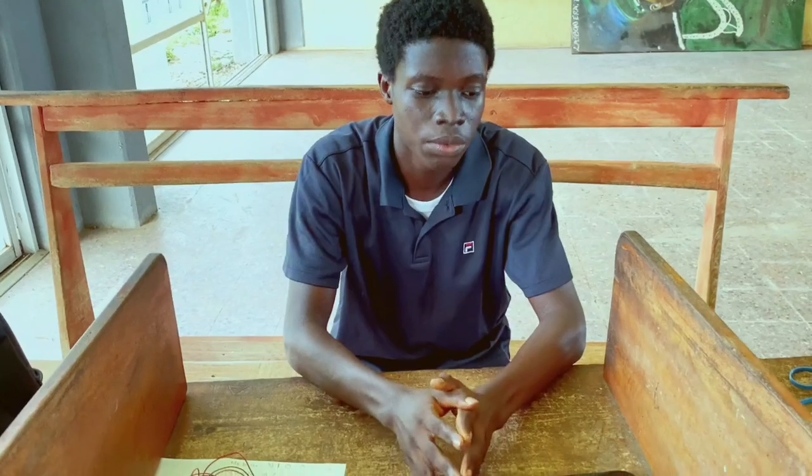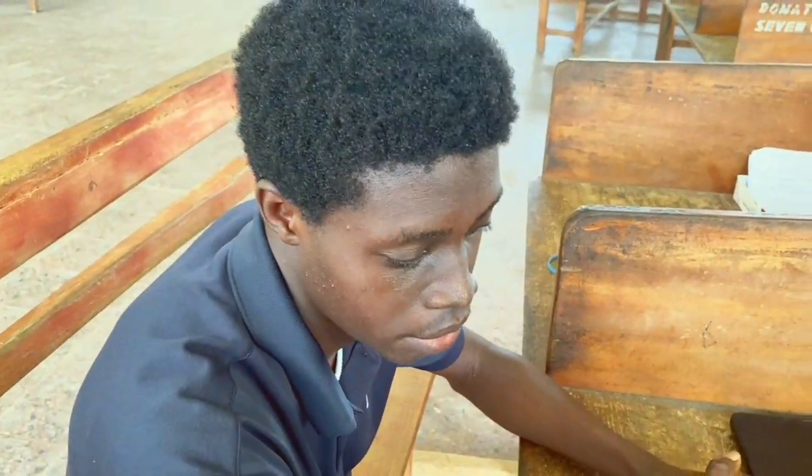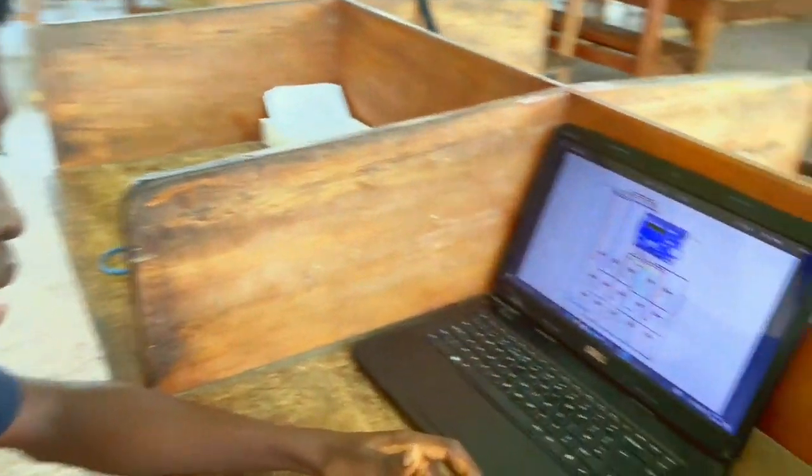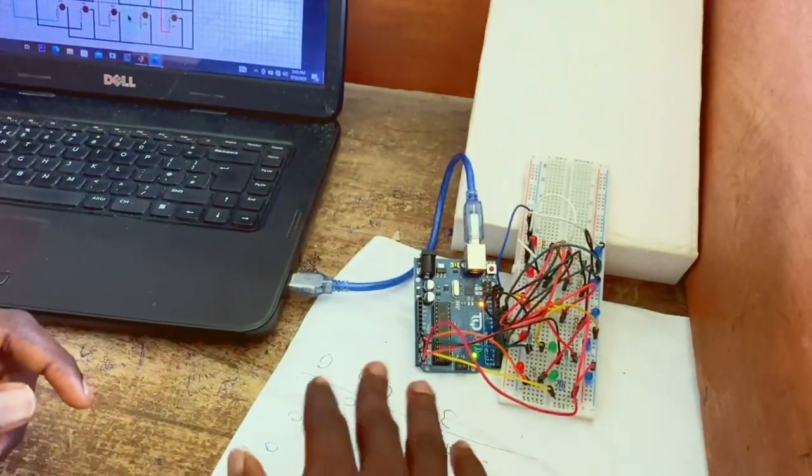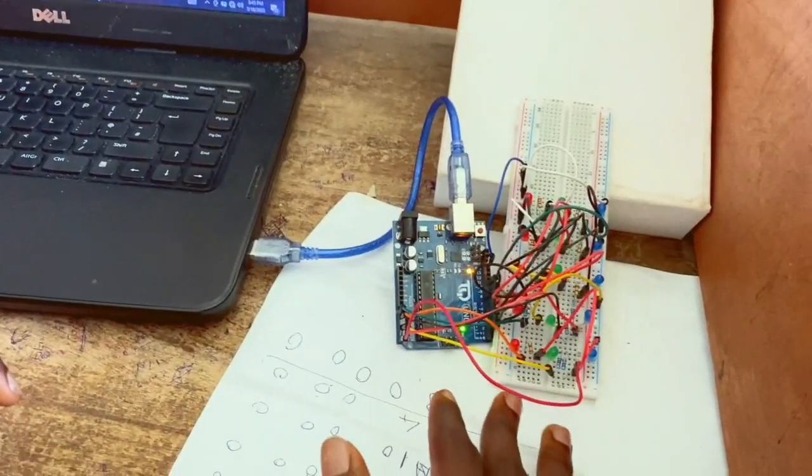Hey guys, my name is Alao Samuel and I'll be explaining how this project works. Come along with me. Alright guys, so this project has two parts, the hardware part and the software part. I'll be explaining the hardware part first. So this is the hardware part, this is the connection, but this is quite complicated and messy for me to explain. So I'll just simplify it here.